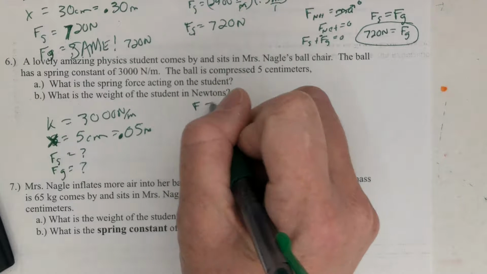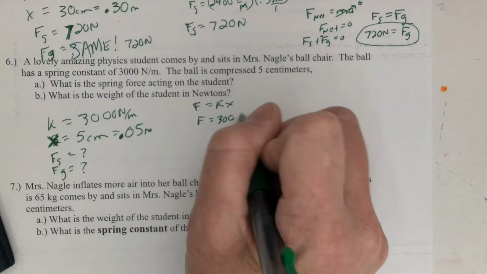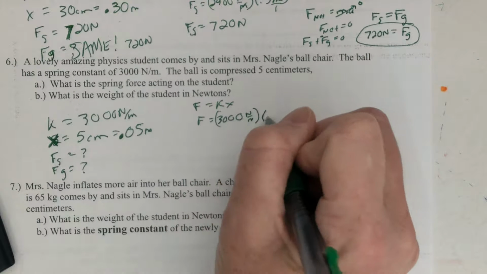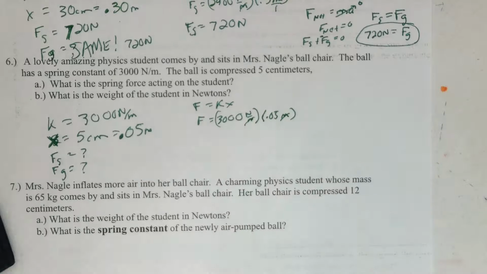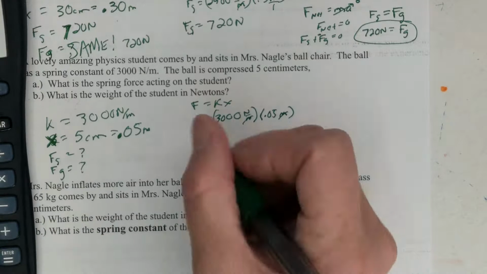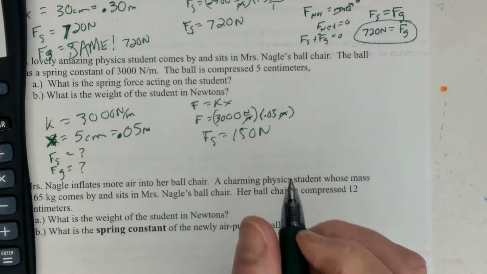Well, force of the spring, Kx, 3,000 Newton meters times 0.05 meters. Notice that the meters cancel out. 3,000 times 0.05. The force of the spring is 150 newtons.